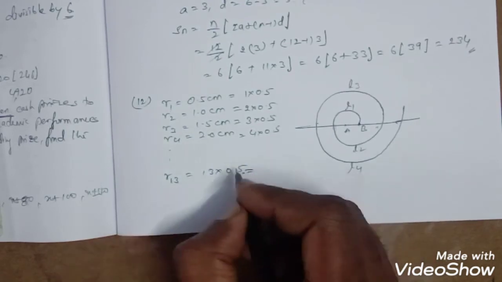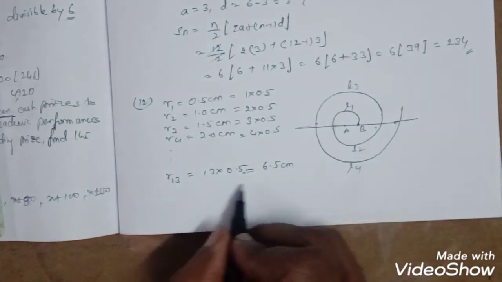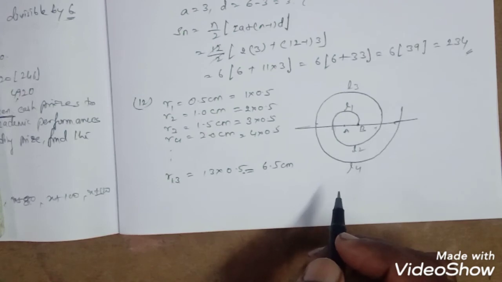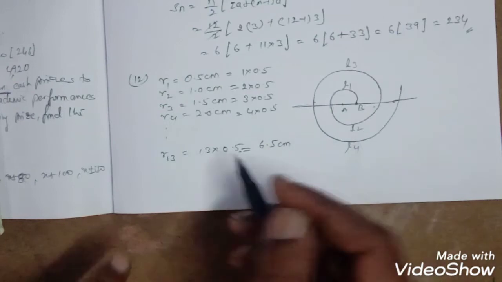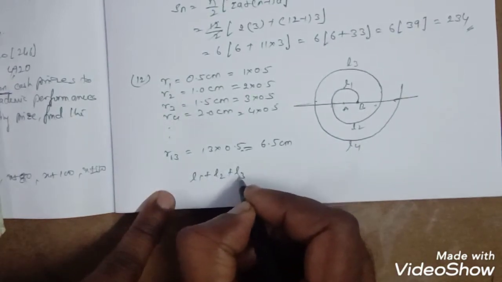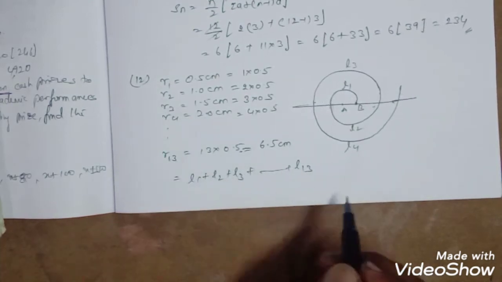Now if you multiply, you will get 6.5 centimeters as the 13th spiral radius, right? Now after that, what do we have to find? We have to find the total length of the spiral. So the total length of the spiral is nothing but L1 plus L2 plus L3 and so on up to L13, meaning you have to find the sum of all these lengths.